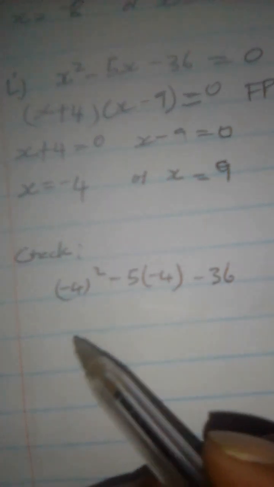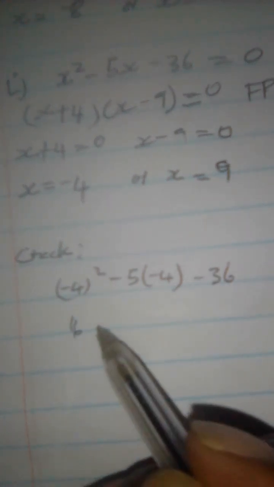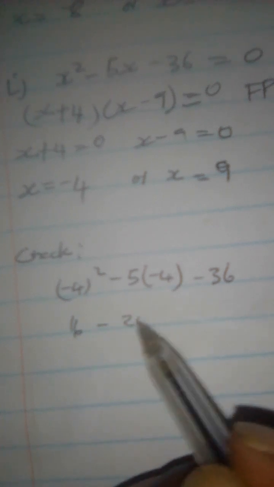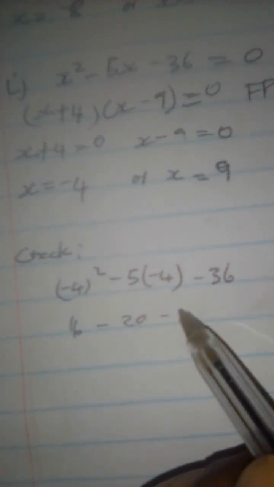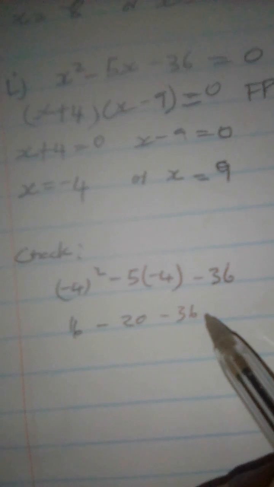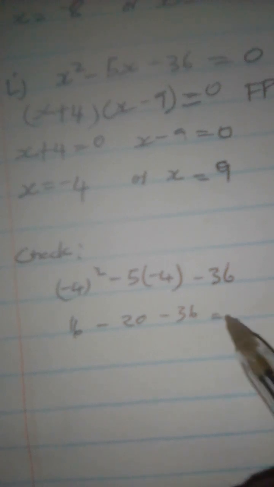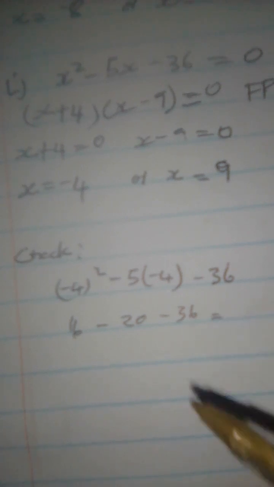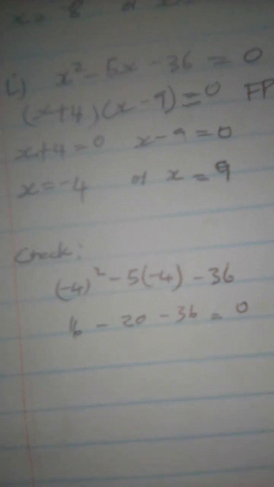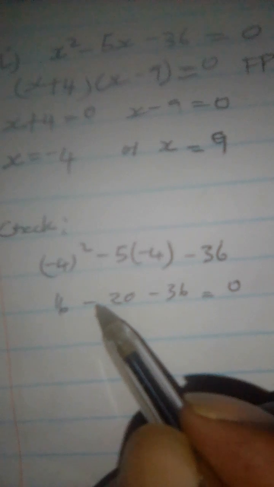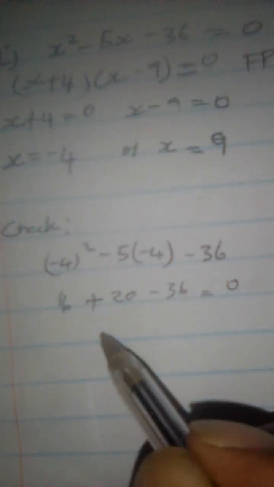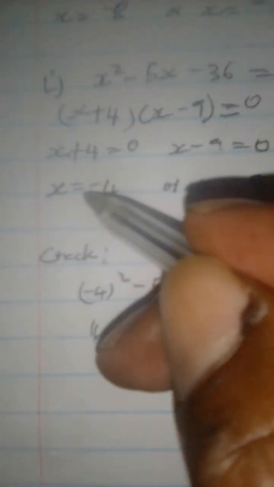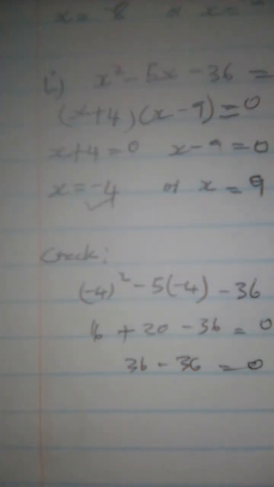So we have 16 plus 20 minus 36, which equals 0. Now 36 minus 36 equals 0. That means our answer of x equals negative 4 checks out.